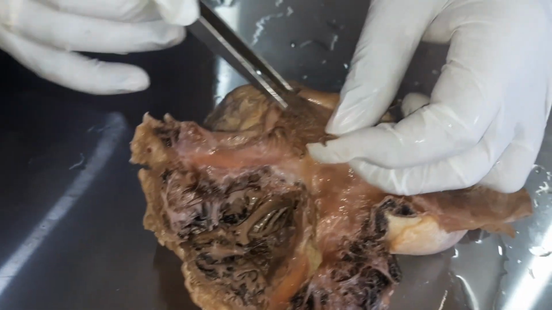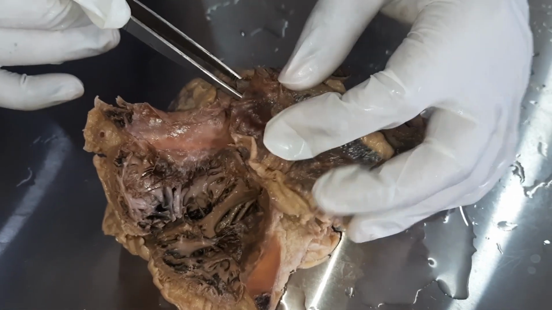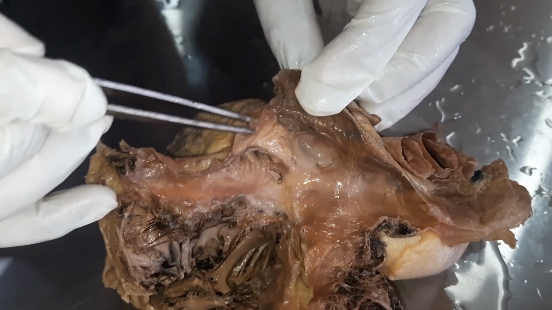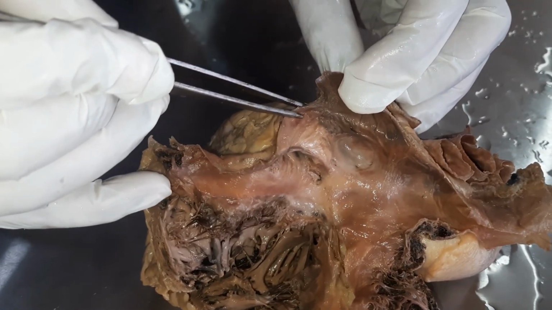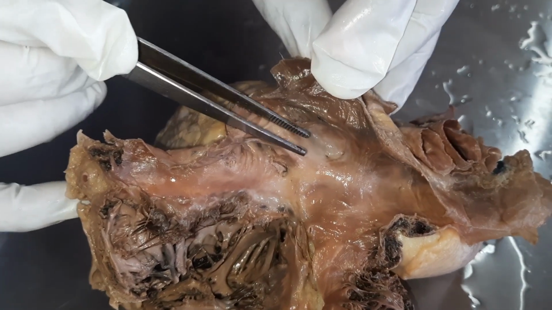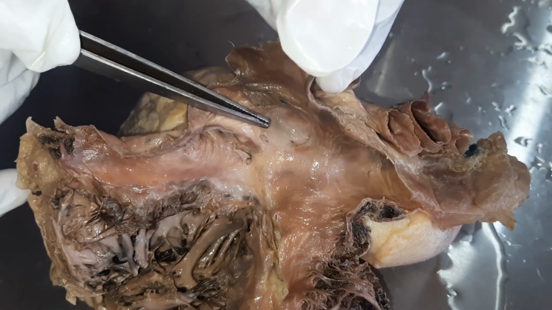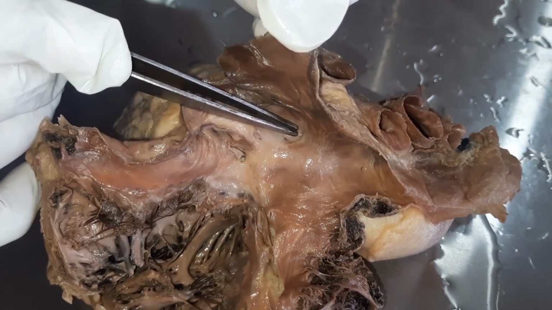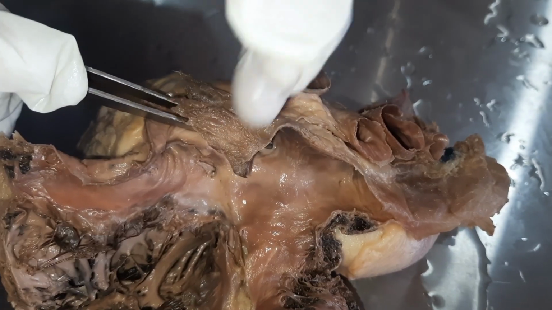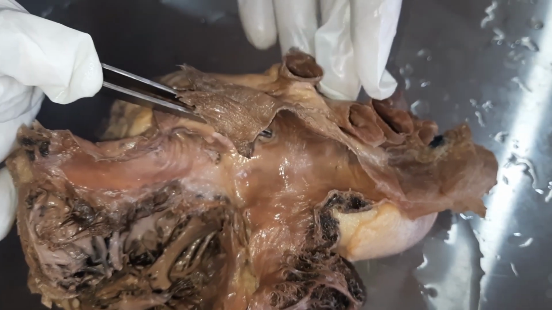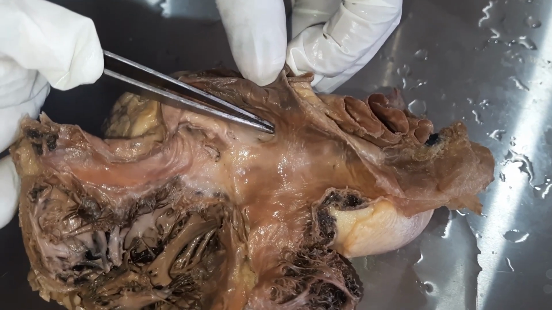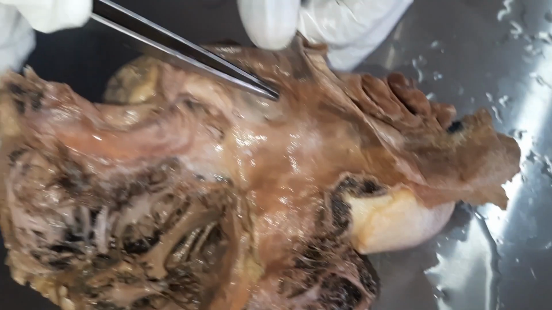Similarly here, this is inferior vena cava. Inferior vena cava has got a valve. That valve here is called the valve of inferior vena cava. It is also called eustachian valve. Eustachian valve will direct the blood which is coming from the inferior vena cava to the foramen ovale. Foramen ovale is a connection between the right atrium and the left atrium in the fetal circulation. Right now the foramen ovale is not there here, it is closed, but it was there before.